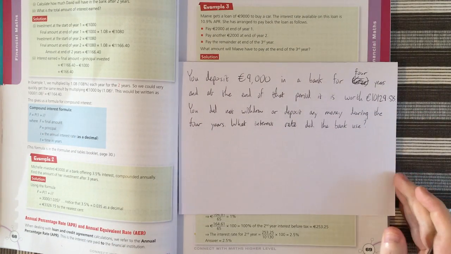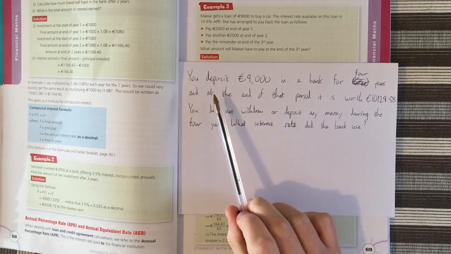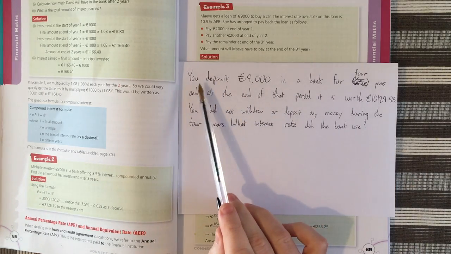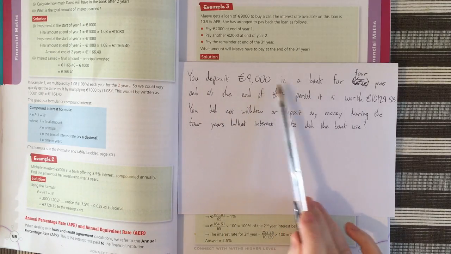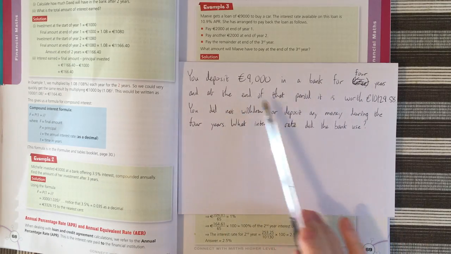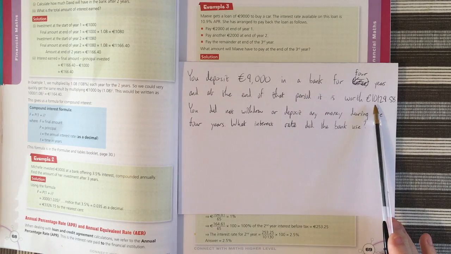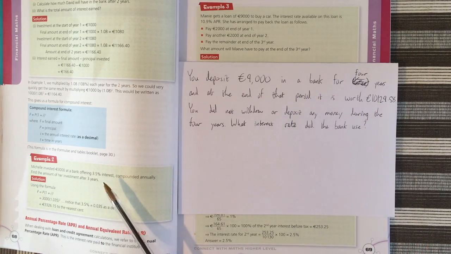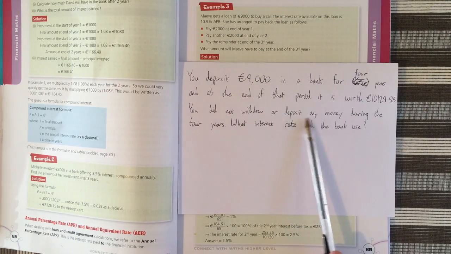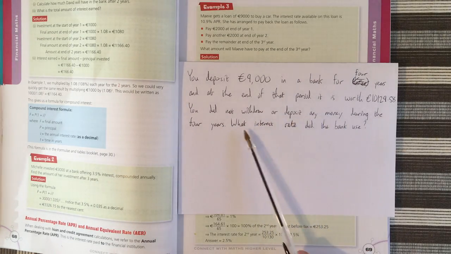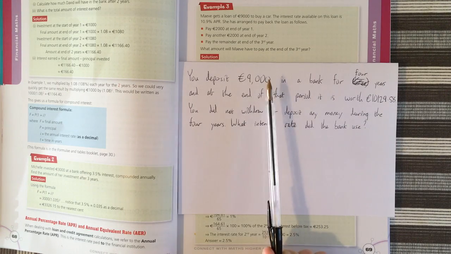I'm just going to do one here where there's not a similar example in the book. So this is looking at something slightly different. Let's say you deposit €9,000 in a bank for 4 years, and at the end of that period, it is worth €10,129.58. You did not withdraw or deposit any money during the 4 years. What interest rate did the bank use? So this is different because I am solving for an interest rate.